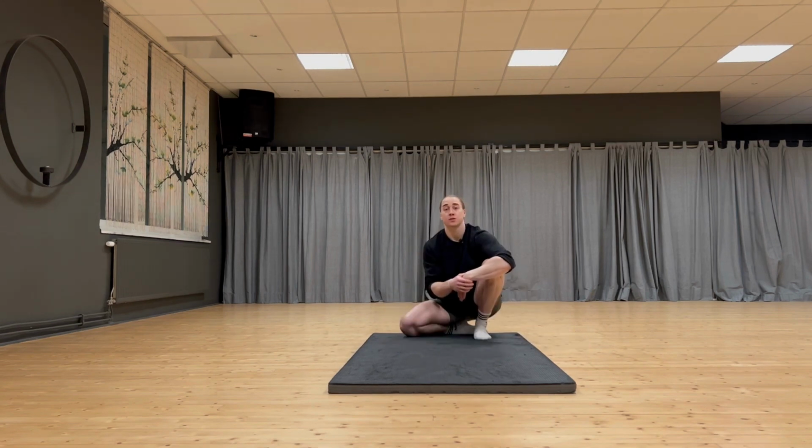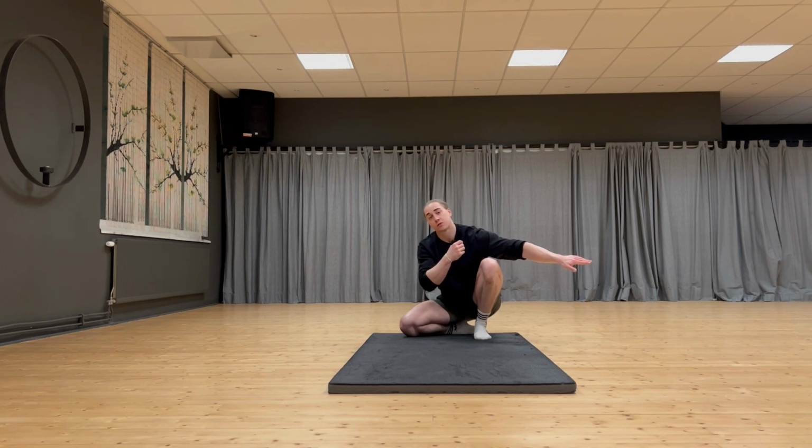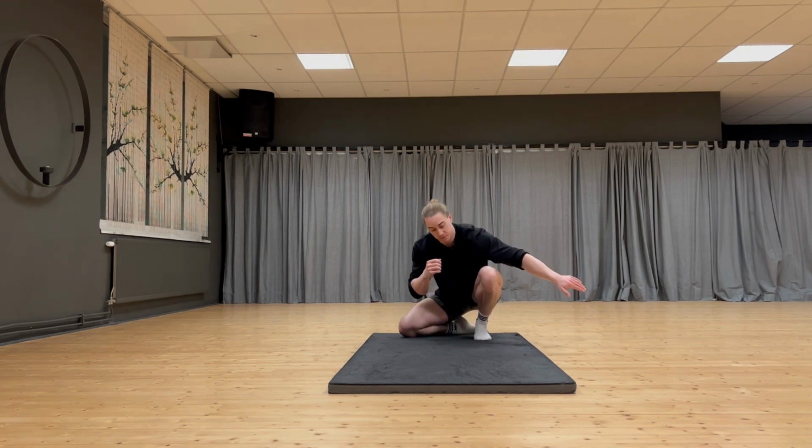And as you might notice, when I'm rolling on my left shoulder, I shoot my left arm to the side, but I'm also leaning my head towards the right. This is to make space for myself to roll on the back.